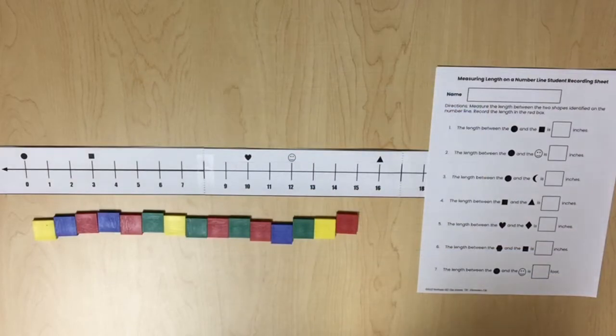Students will measure length using concrete objects on a number line prior to measuring with rulers or yardsticks. Students will use color tiles, which each have a length of 1 inch, to measure the distance between points on a number line. A common misconception when measuring distance on a number line is to count the tick marks rather than the space between the tick marks. In this activity, students will use color tiles to measure the distance.